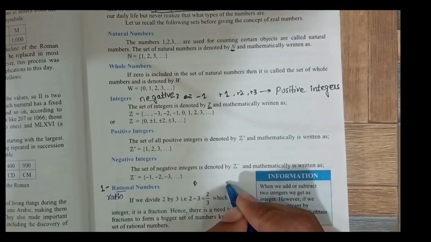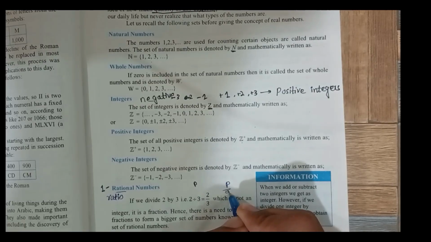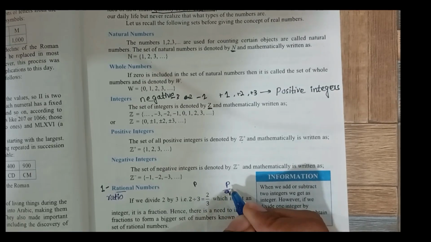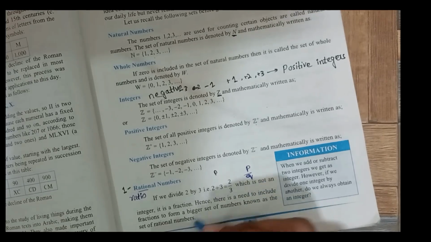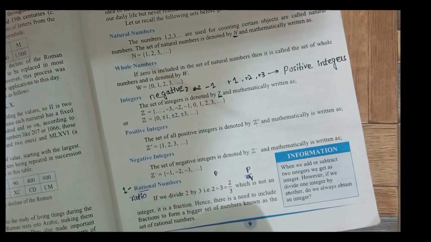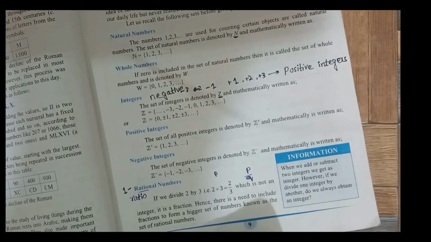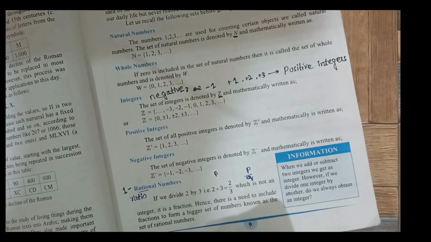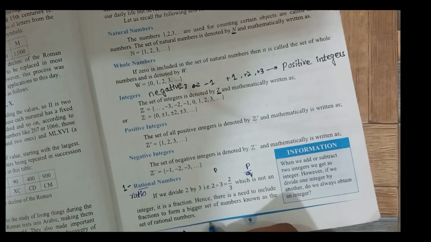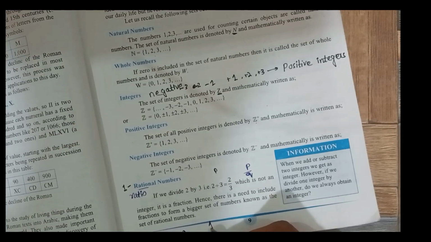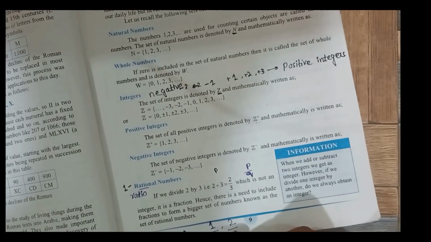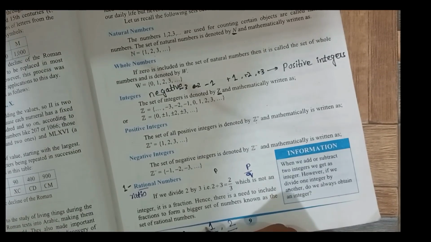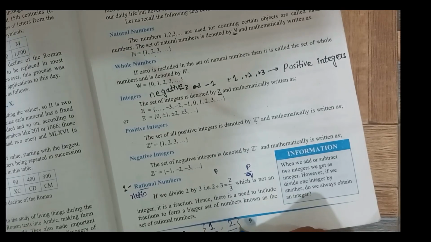It is denoted by P over Q. Rational number is expressed in the form of a fraction, meaning P over Q. So the denominator Q is not equal to 0, meaning the denominator cannot be 0. For example, 1 cannot be divided by 0, 2 cannot be divided by 0. So you cannot call these rational numbers.